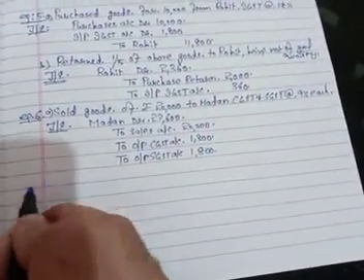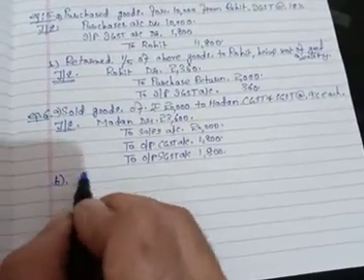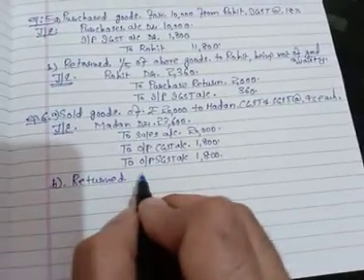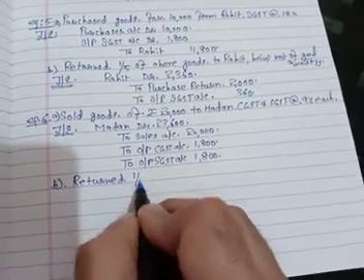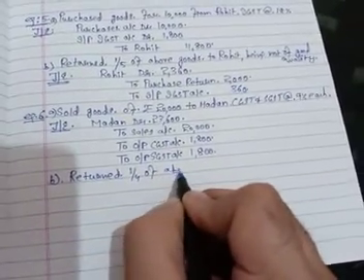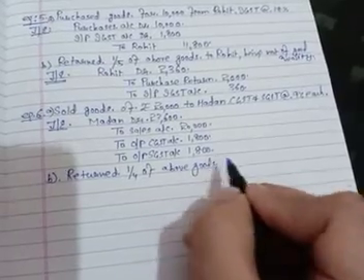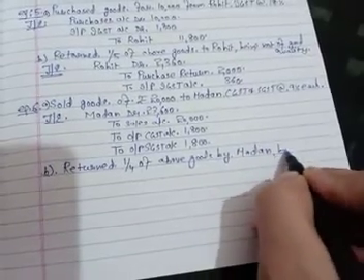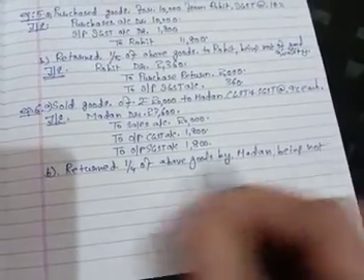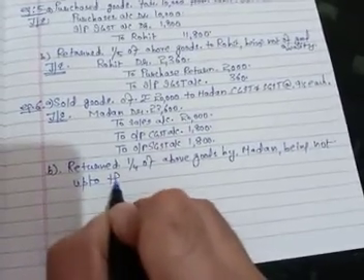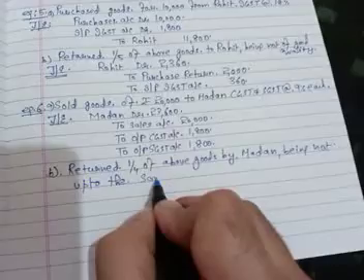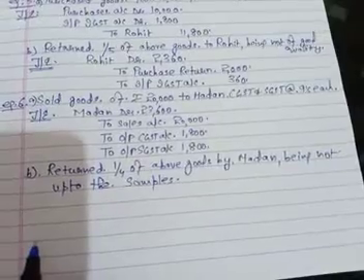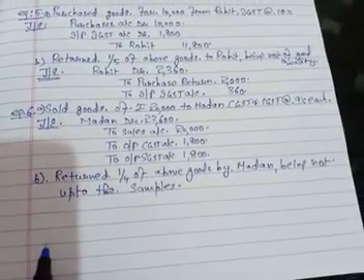B transaction. Returned 1/4 of above goods by Madan being not up to the samples. That means 1/4 of the above goods have been returned by Madan because they were not up to the samples.